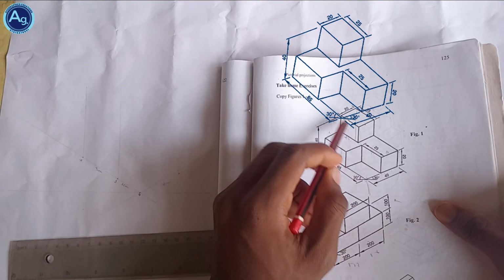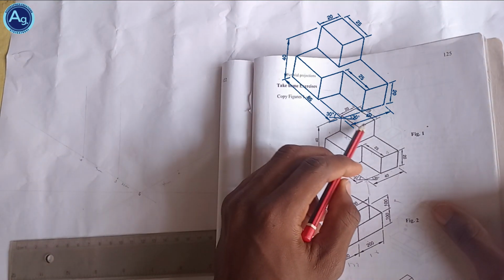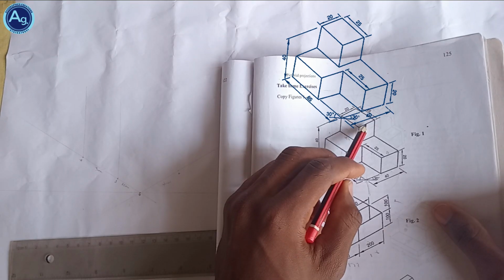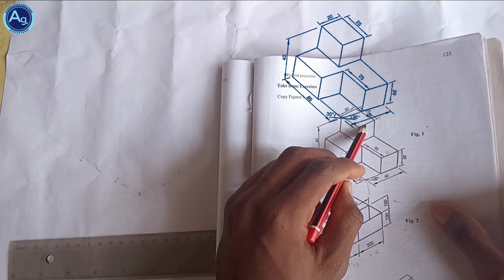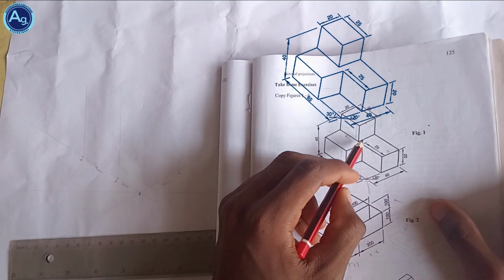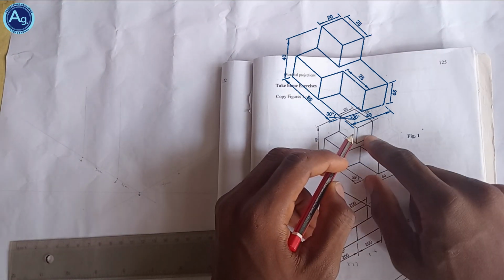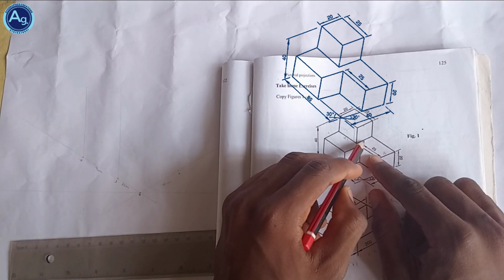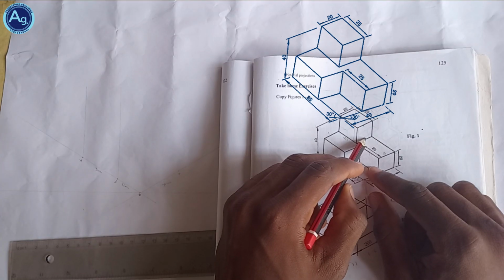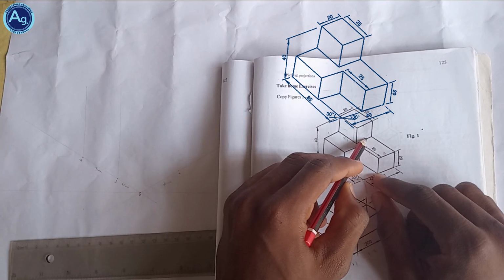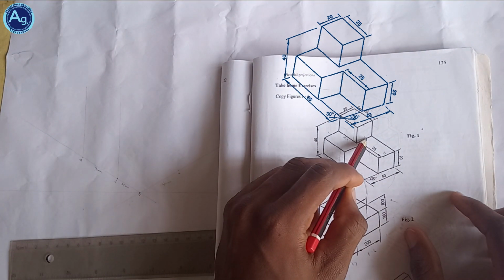Based on the dimension that we have been given in this place, we have 20 millimeter here, which also tells the same thing as 2 centimeter. For the horizontal distance as well, if we check it closely, we also have 2 centimeter on this place, 2 centimeter on this particular place as well.